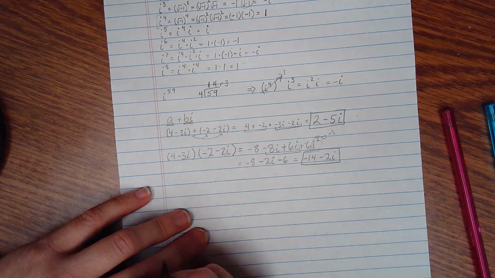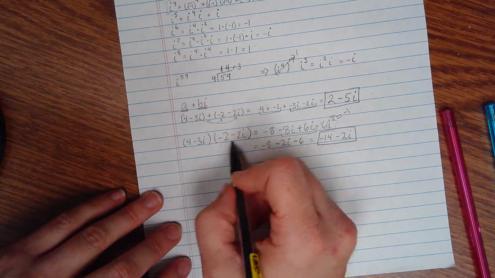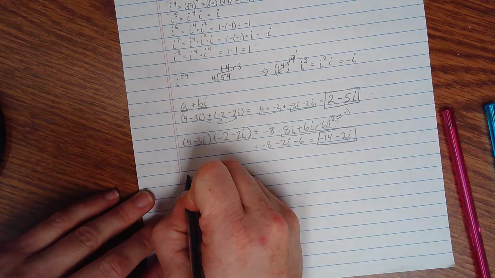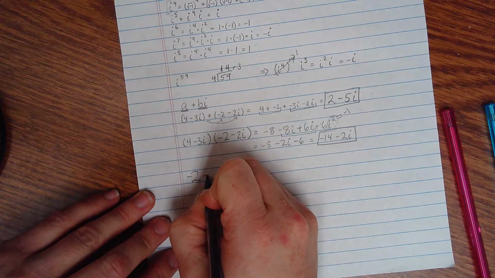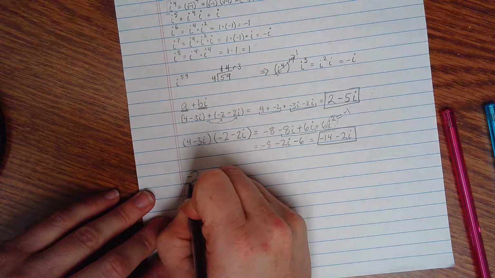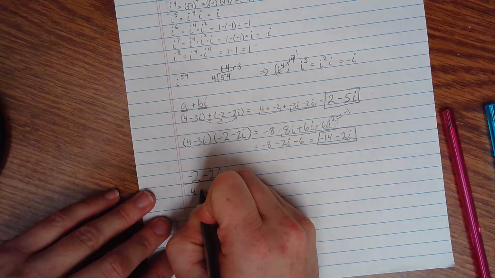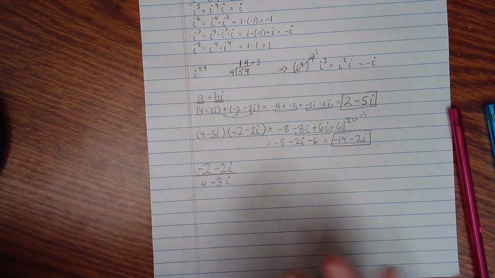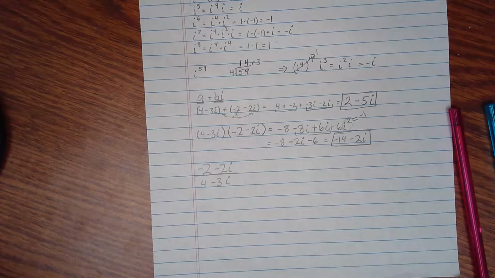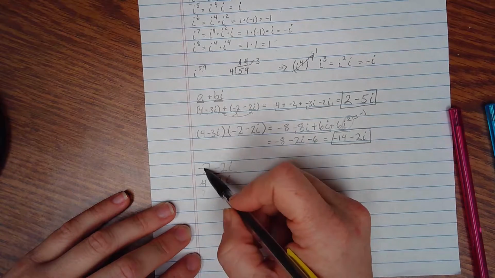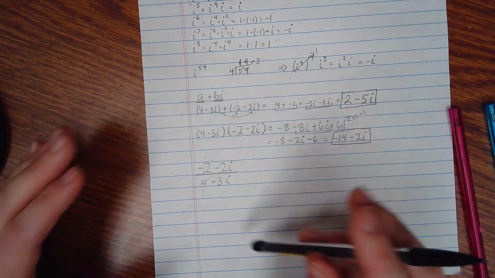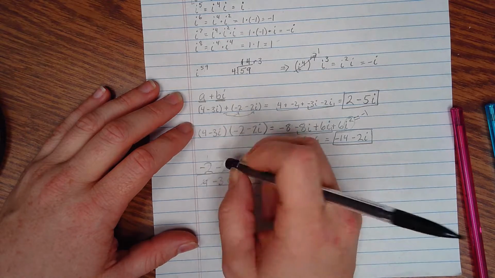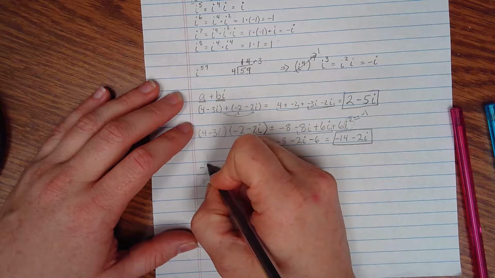And now to divide. I'm going to put this term on top and divide by this term. So negative 2 minus 2i divided by 4 minus 3i. Now, this division is a little bit more complicated because it's just like dividing in the real numbers when you have addition and subtraction. I can't just straight out say, oh, I can take this and make this 2 and make this 1. No, I can't do that because there's addition and subtraction. So I have to find some way to rationalize this.